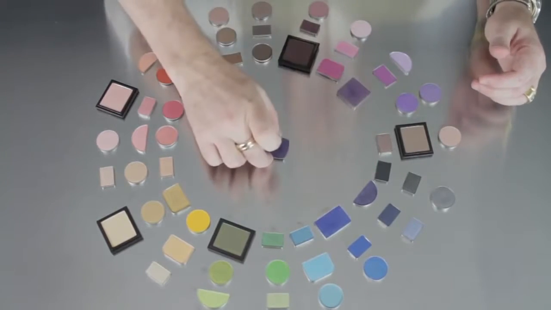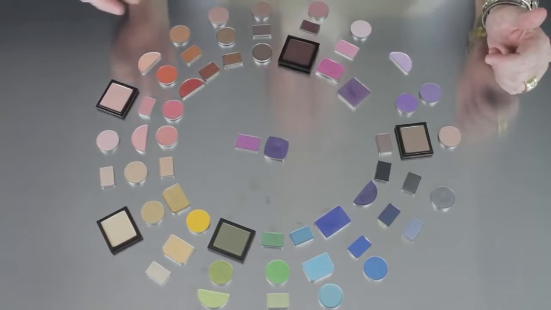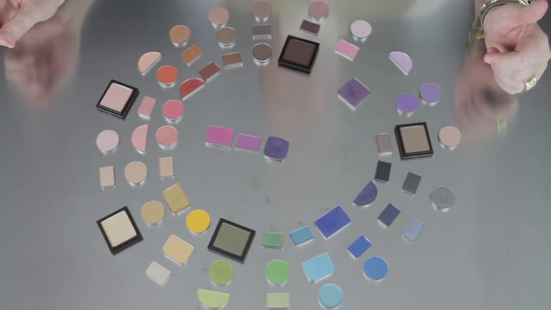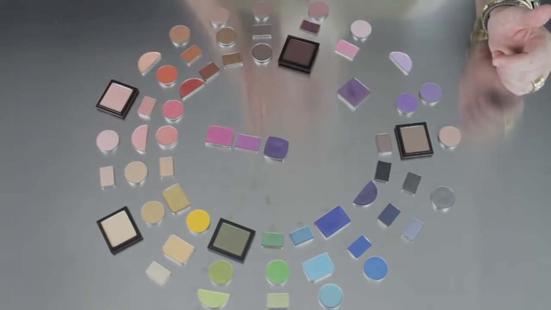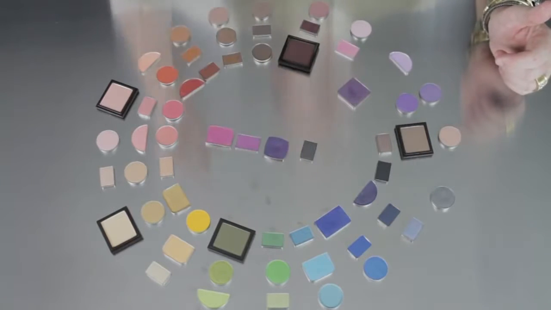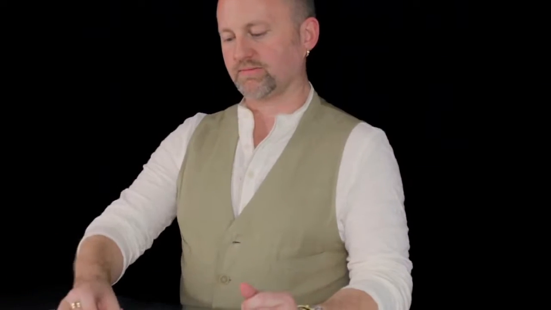For instance, that's a very cool purple. We've added yellow to it, and that makes it a more warm purple. And adding even more yellow to it makes it an even warmer purple. So cool and warm, every shade you can have in a cool and a warm version. Here we have a cool gray. We've added yellow to it, that makes a warm gray. So just know, a cool shade has a blue base, a warm shade has a yellow base.